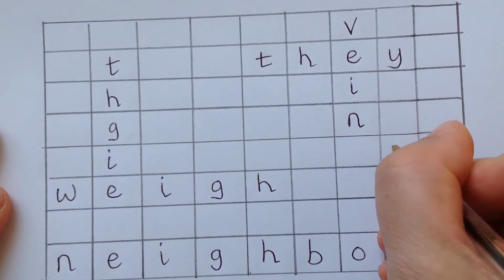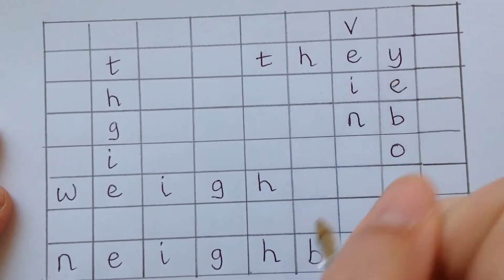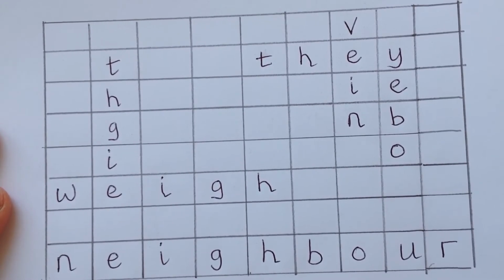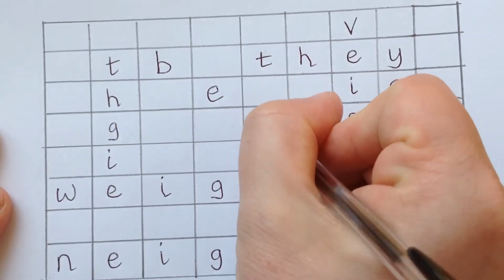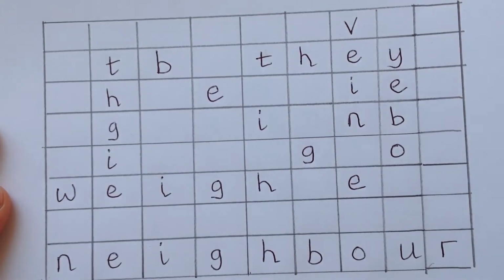So I could have O-B-E-Y. Beige, B-E-I-G-E. No, should I do a diagonal one? B-E-I-G-E. I think I'm running out of space.